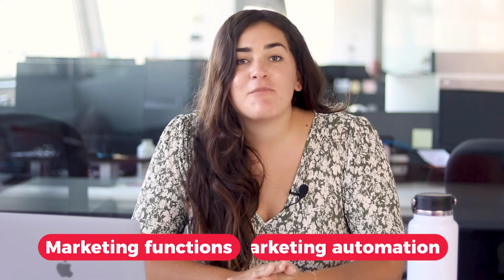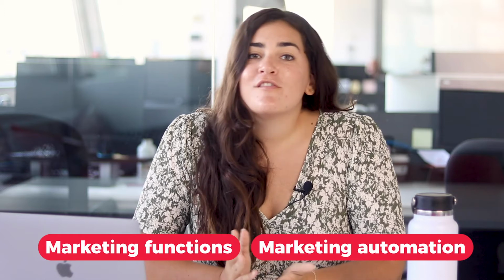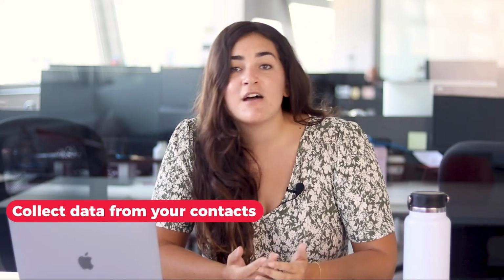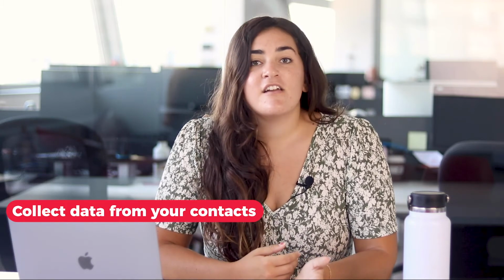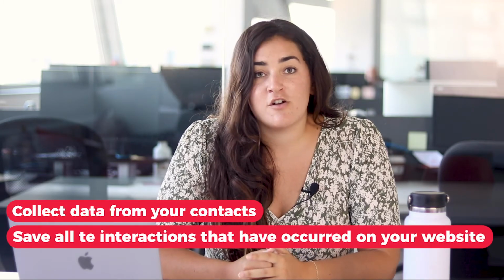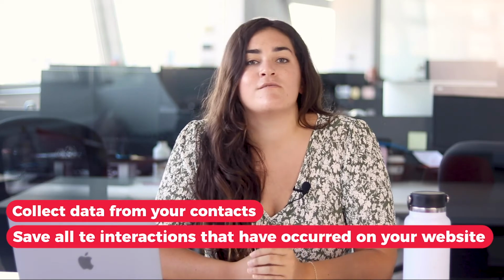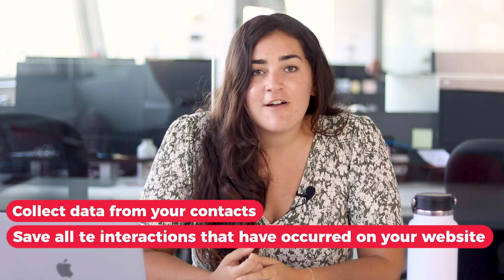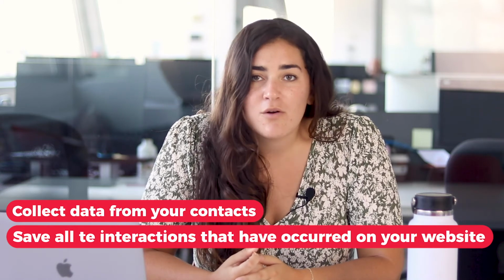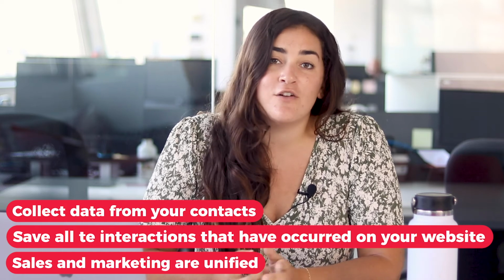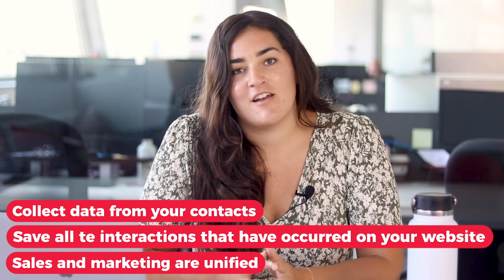A very important thing to look for in your CRM is that it has marketing functions and marketing automation, which is something that wasn't always typical in early CRMs. For example, Salesforce is great with sales or lead management, but not marketing automation. It's beneficial to use CRMs with this connection because not only will you collect data from your contacts when you email them or talk to them on the phone, but the CRM will also save all the interactions that have occurred on your website, like visits, content downloads, video views, and even webinar attendance. Any interaction that a person makes with your company should be recorded in your CRM so that sales and marketing are unified, giving you greater visibility and sales opportunities.